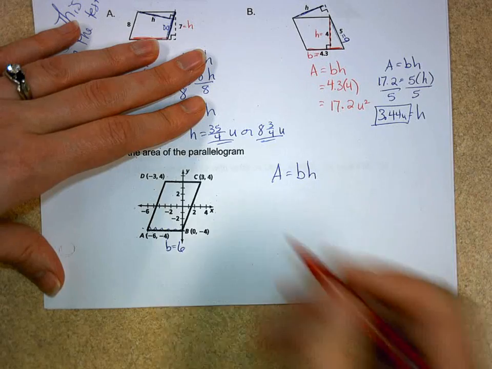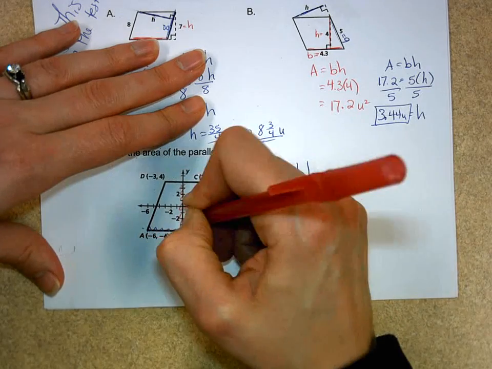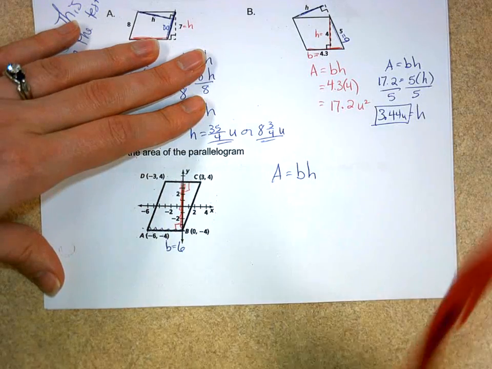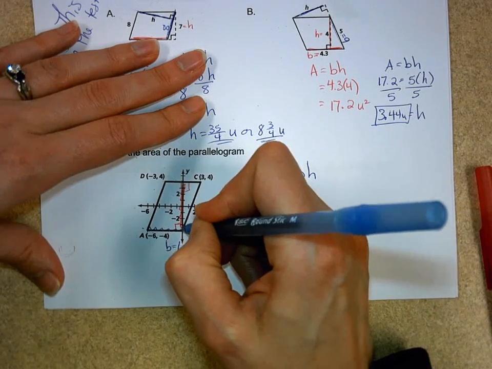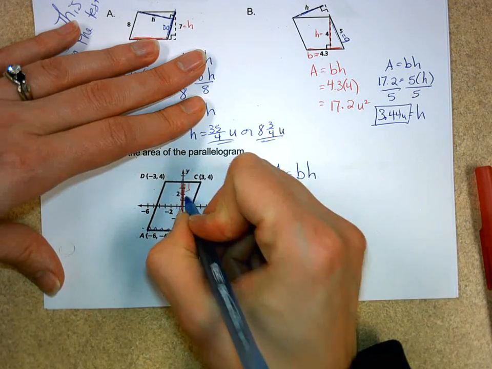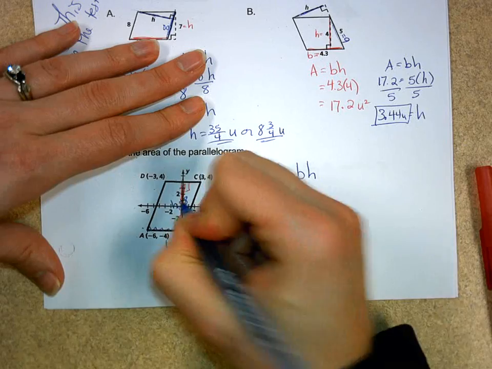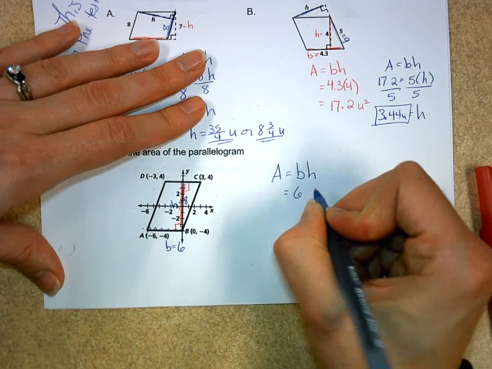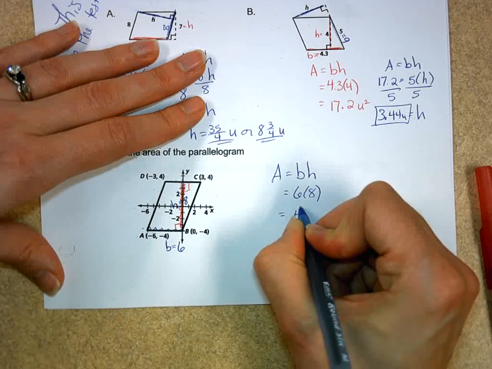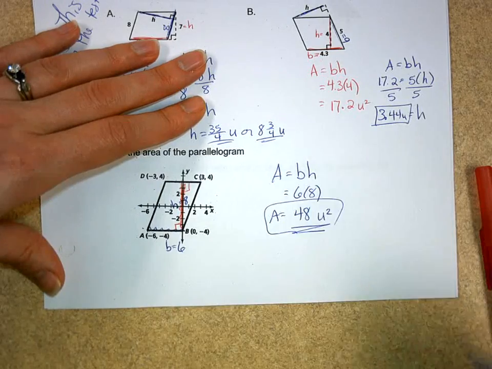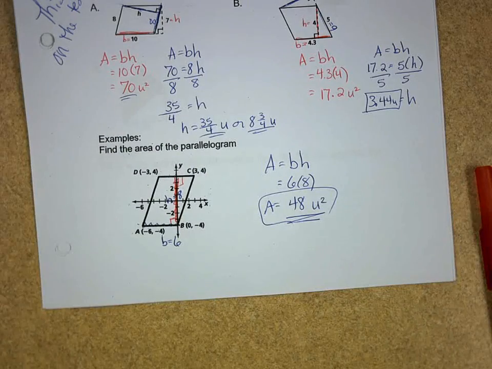Now, where's my height going to be? I want it to be perpendicular to both. I'm going to let this axis actually represent it. How high is it? Starting here, 1, 2, 3, 4, 5, 6, 7, 8. There's your height. It's 8. I plug it in. My base is 6. My height is 8. That's going to be 48 square units. There's your area. Not hard. All right, now we're going to work with triangles.